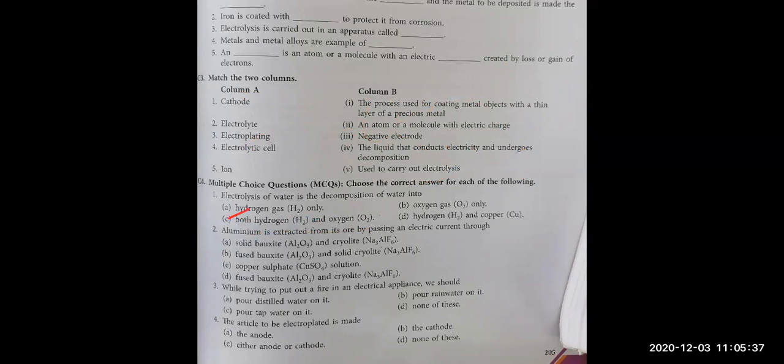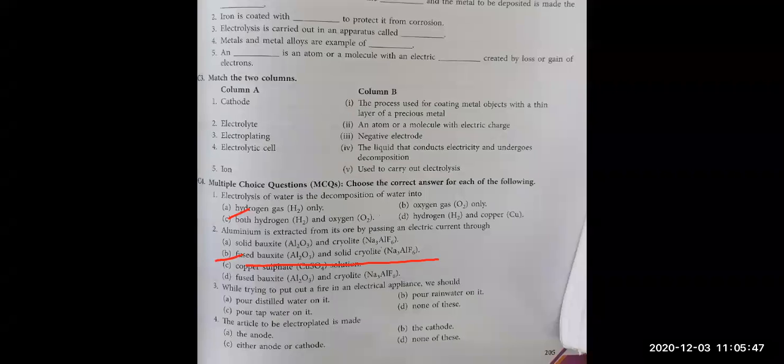Next, aluminum is extracted from its ore by passing electric current through. This we did yesterday. That is fused bauxite and sodium chloride. Okay. Let's move to the third one.